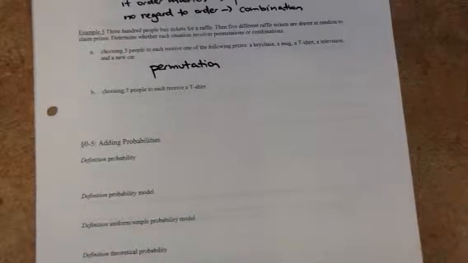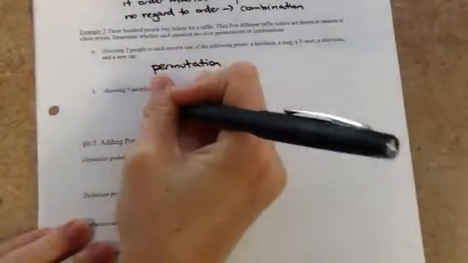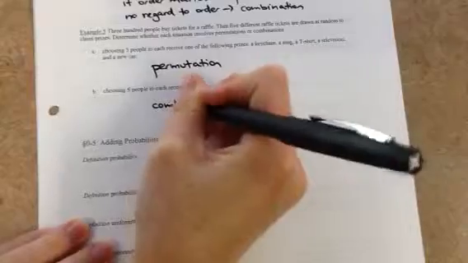And then for part B, choosing 5 people to each receive a t-shirt, it doesn't matter if you're getting the first t-shirt or the second t-shirt or the 5th t-shirt, you're still just one of 5 people that's getting a t-shirt, and it doesn't really matter what order they're drawn in, versus part A, where if you're drawn 5th, you get that new car, so you'd rather be drawn 5th than first. But for part B, it doesn't matter if you're drawn 1st, 2nd, 3rd, 4th, or 5th, you're getting the same prize. And so since there's no regard to the order whatsoever, that would be a combination.